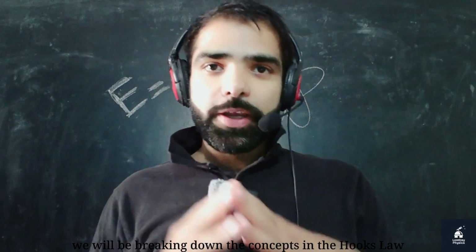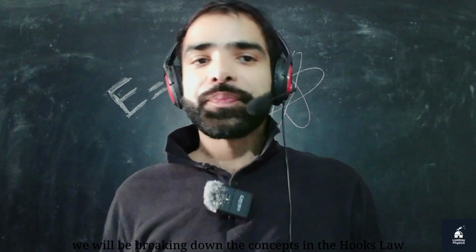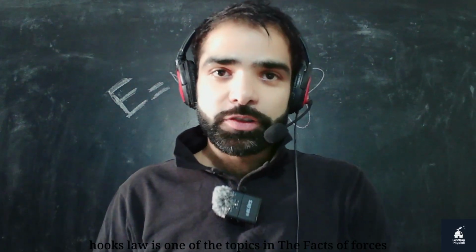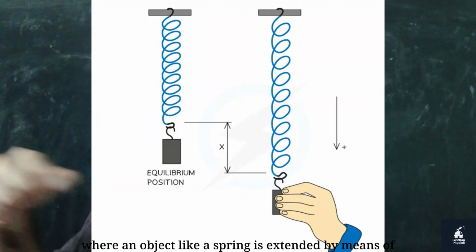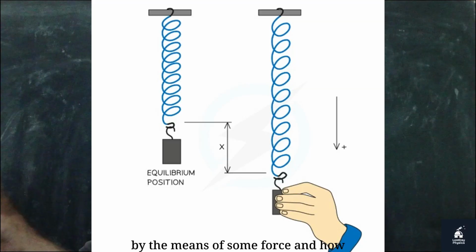Today we will be breaking down the concepts in Hooke's law. Hooke's law is one of the topics in the effects of forces, where an object like a spring is extended by the means of some force.